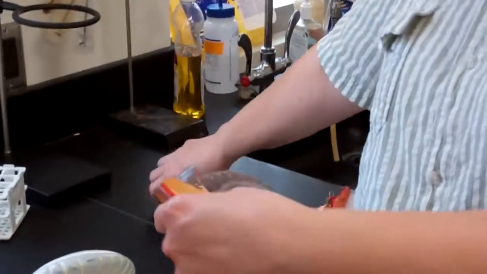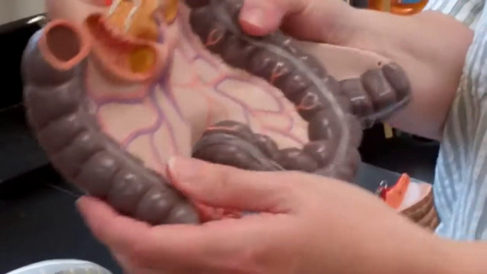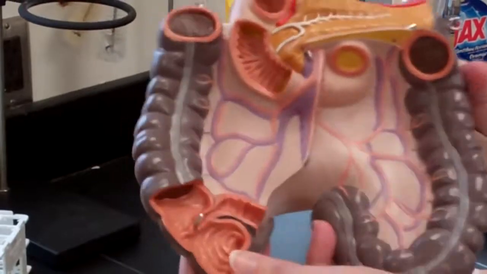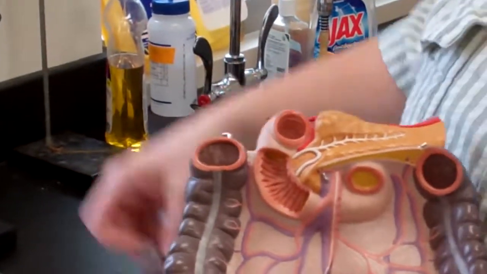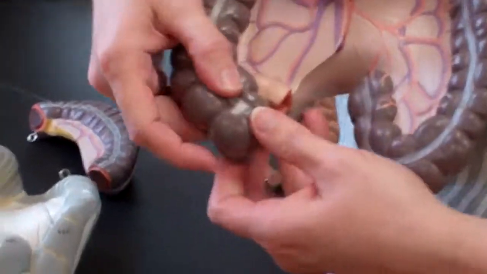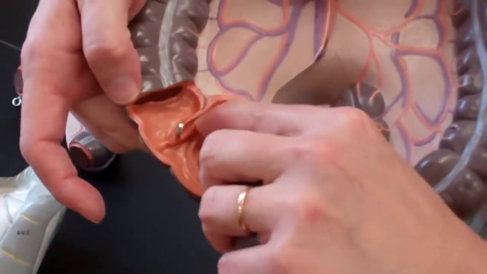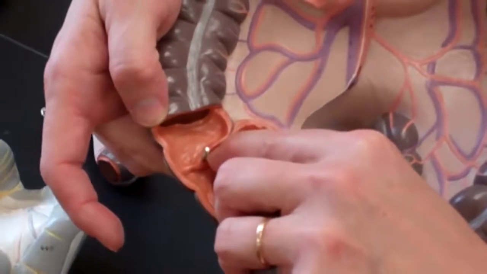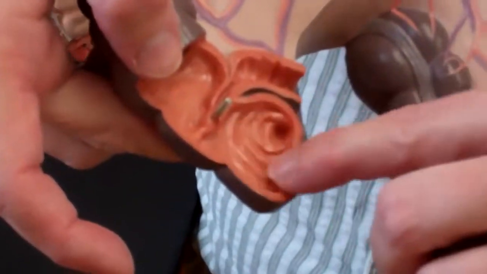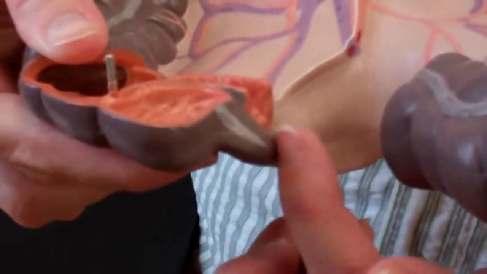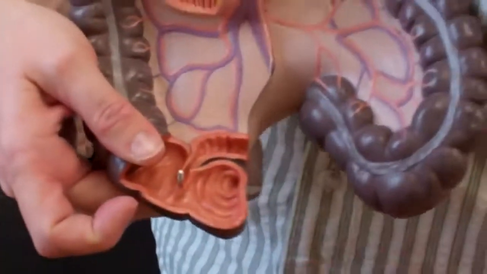Really good. Also, this model, I like this one a lot. The haustra are really well defined. The only difference here is with this model, so if you imagine this in place, this is the ileum. Again, I could have this as the ileocecal valve. Okay. Cecum, appendix. They bent it on this model.